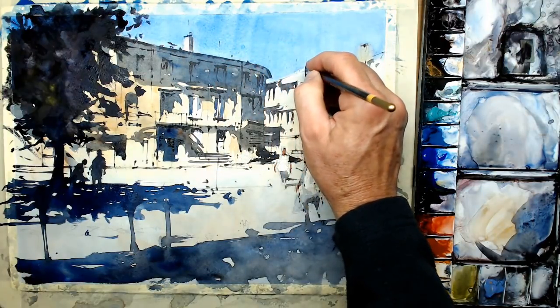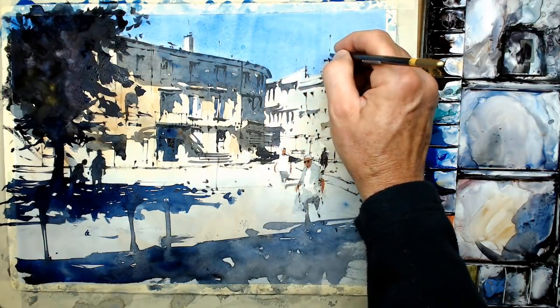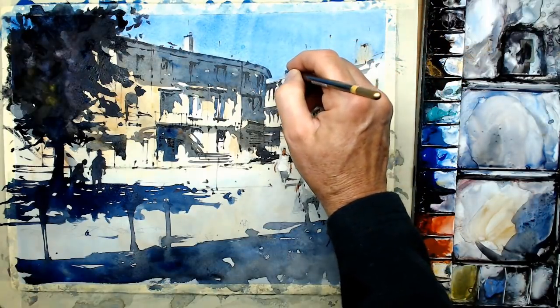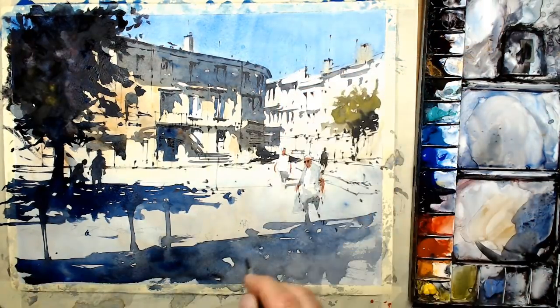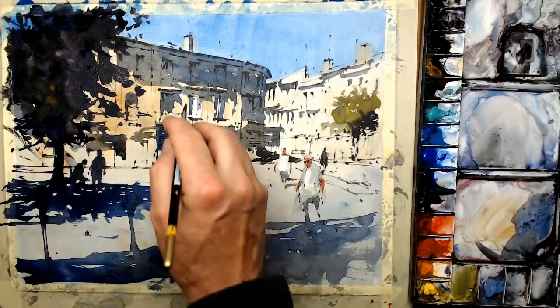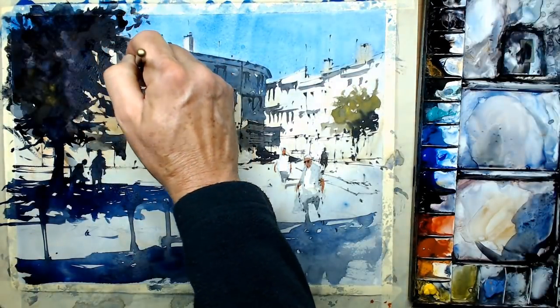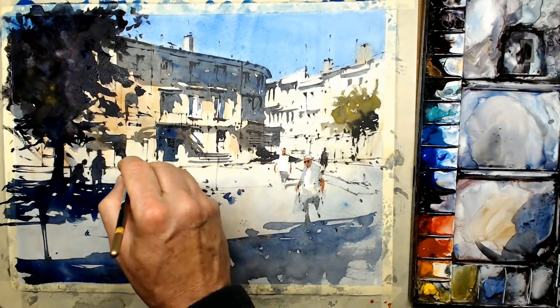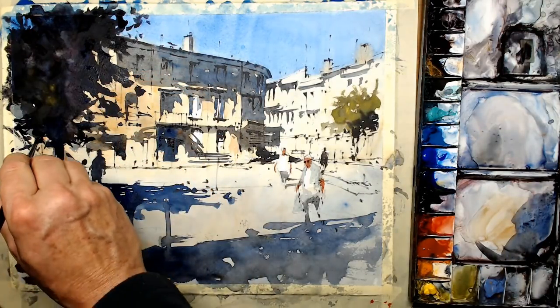Maybe some aerials or something on the rooftops just to add something into the sky. It could have been some birds flying across maybe, but just a few little marks in the sky I think helps.